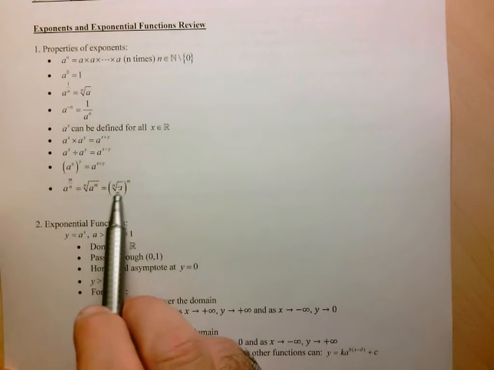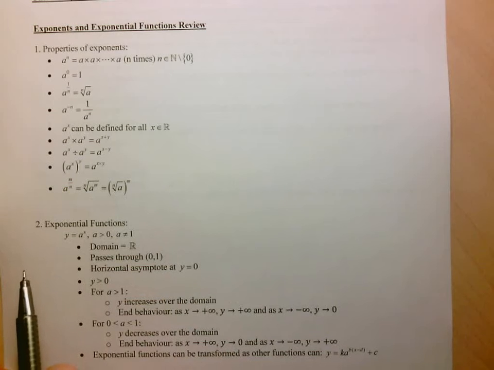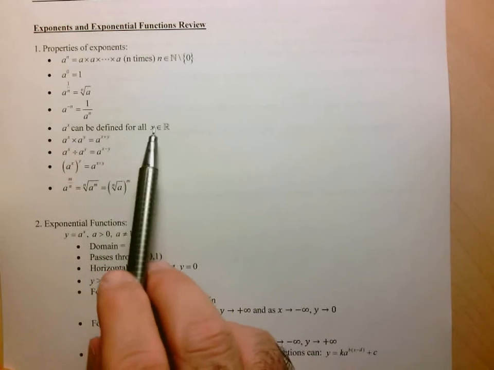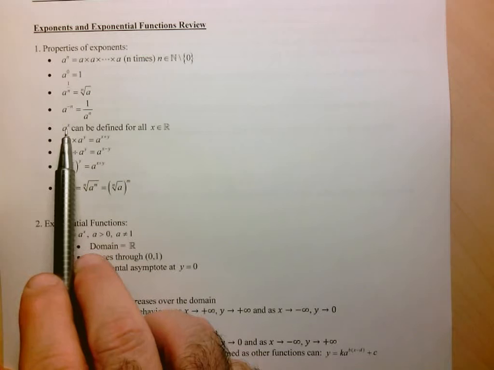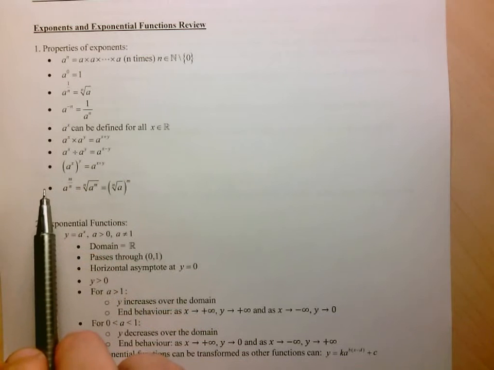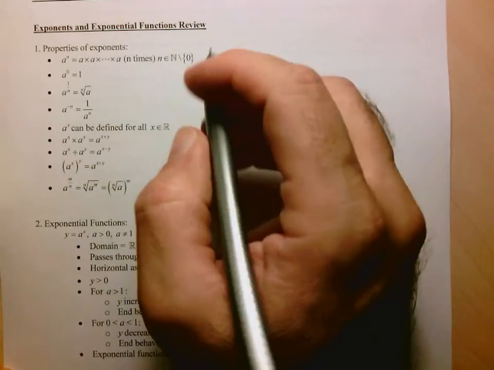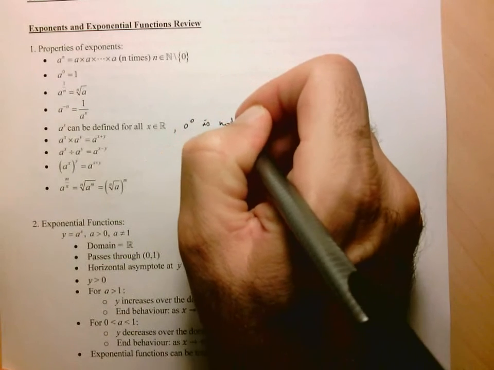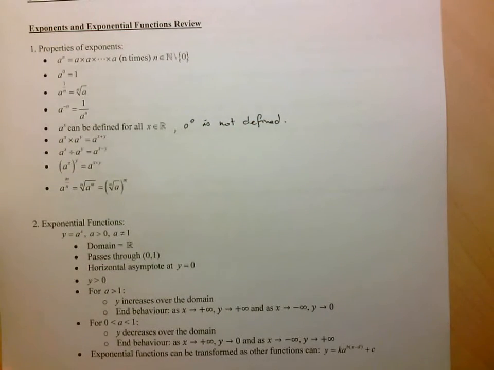Or I can do it in the other direction. First take the nth root of the base and then to the exponent of the numerator. Okay? And here we realize that this can be defined for all x and r. Now again, there is a little caveat here that if the base is equal to 0, the exponent can't be equal to 0. So there is a little bit of a problem: 0 over 0 is not defined. Okay, so you may even want to sort of write that in as a reminder.